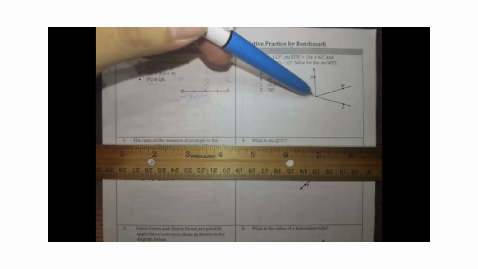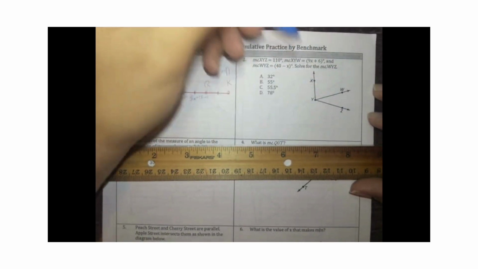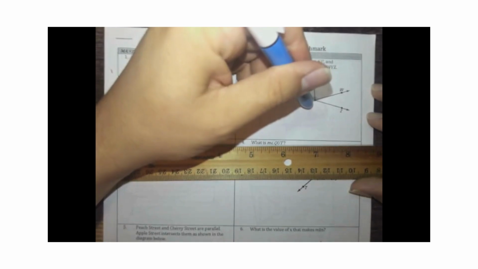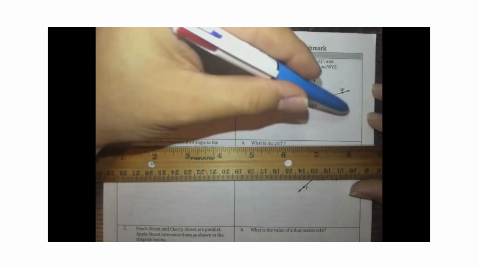So a good way to address this one is, on your scratch paper, just make a quick sketch of the figure here and label it. Remember, just follow the letters in the order they are listed to determine which angle we're talking about. So X, Y, Z. Since that's the whole thing, it's not really going to be convenient to put the angle measure in here. You don't want to confuse it with this one or this one. So if we're talking about the whole angle, I usually put that on the outside, like that. So then this angle is referring to X, Y, Z.